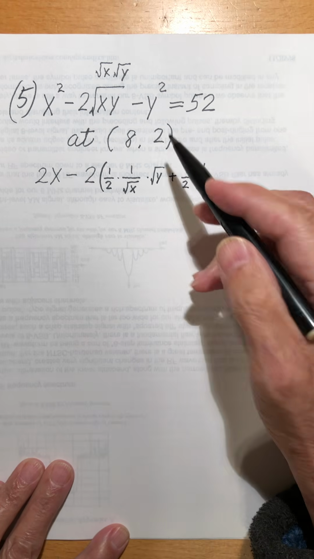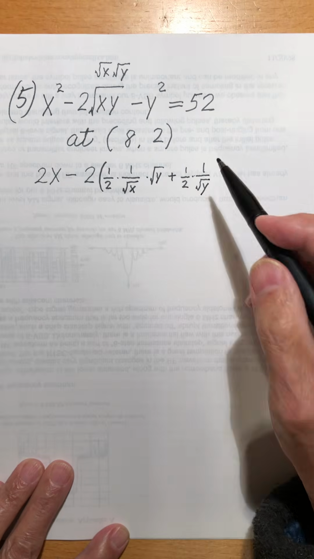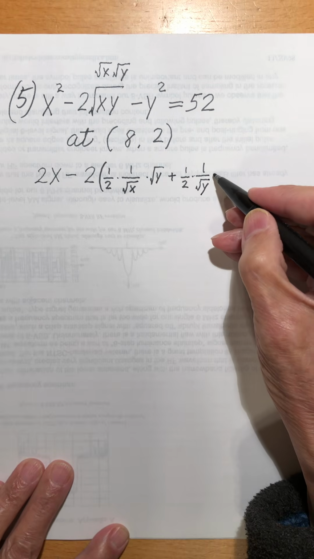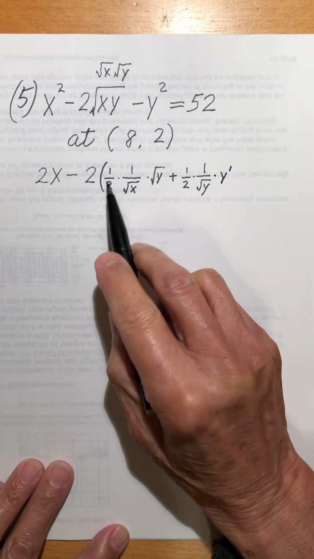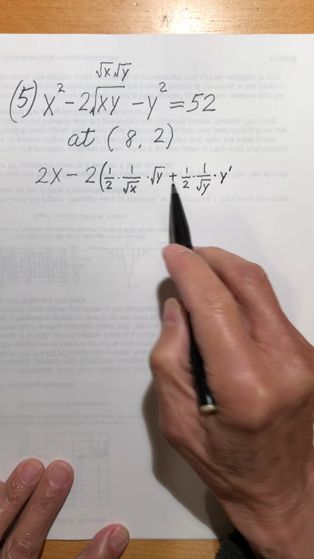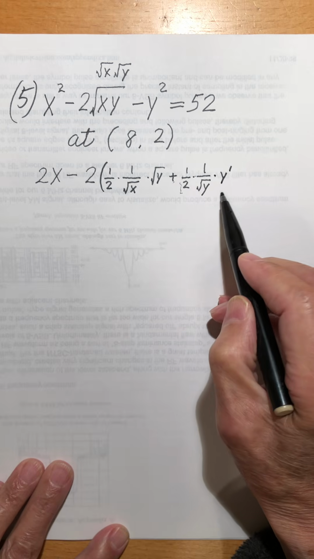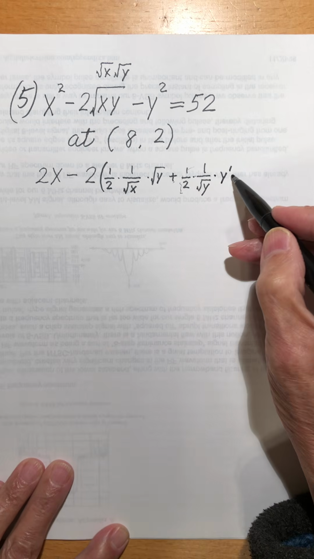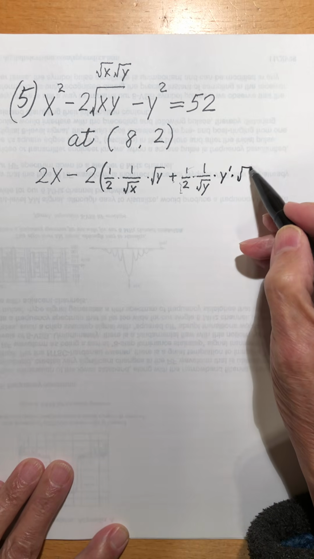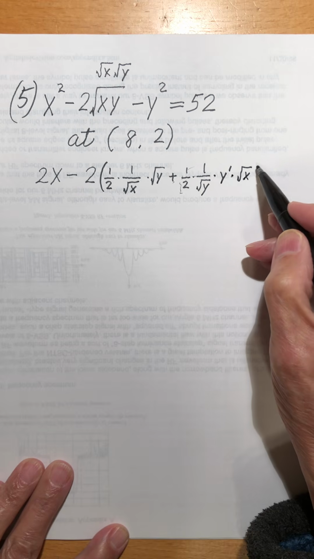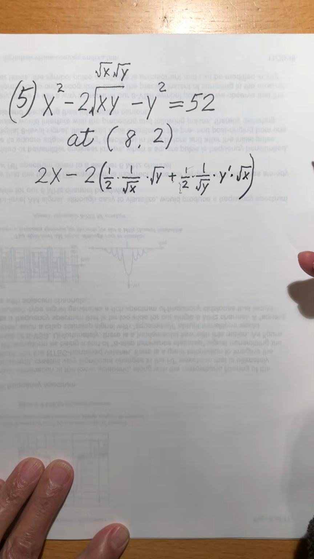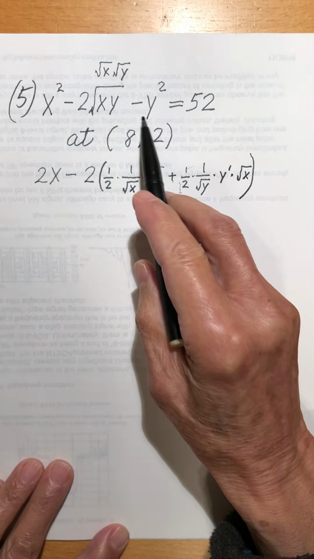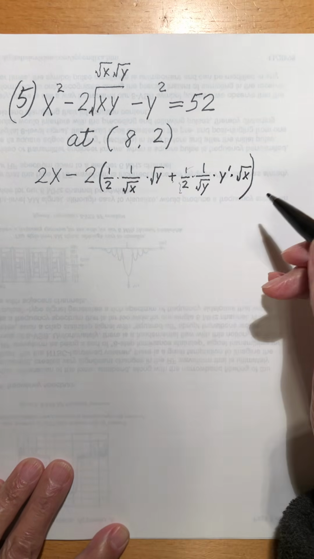But the only difference is that this is not x, therefore you need the chain rule. u prime v plus, here, v prime u.